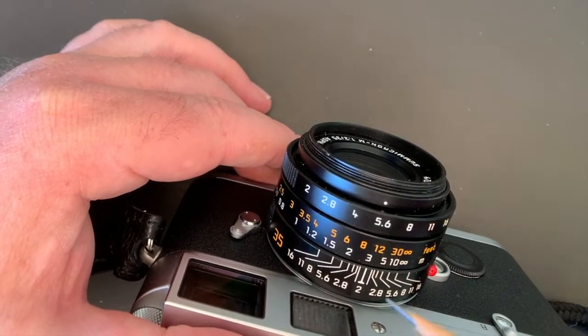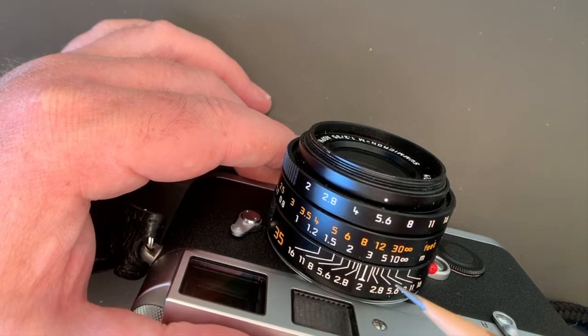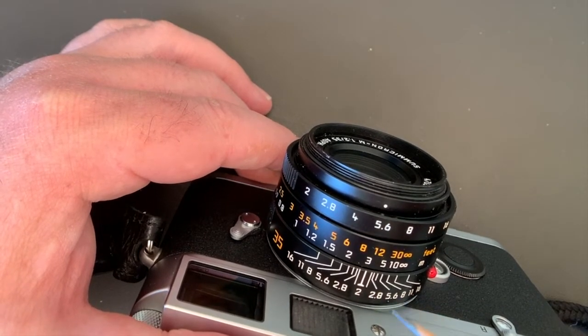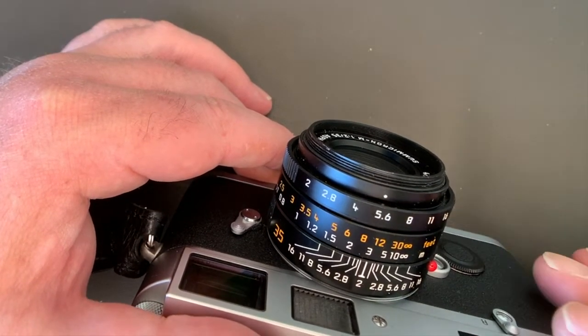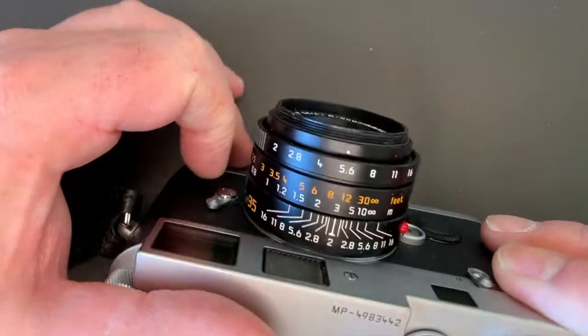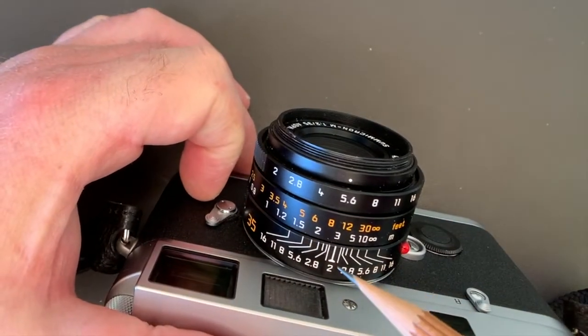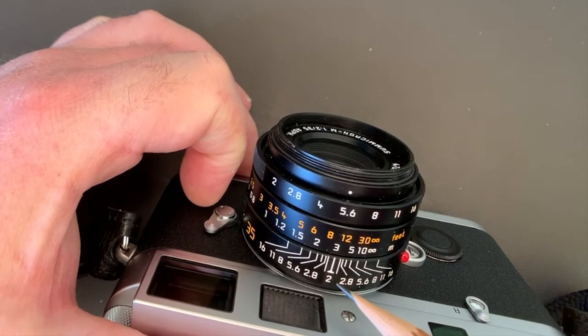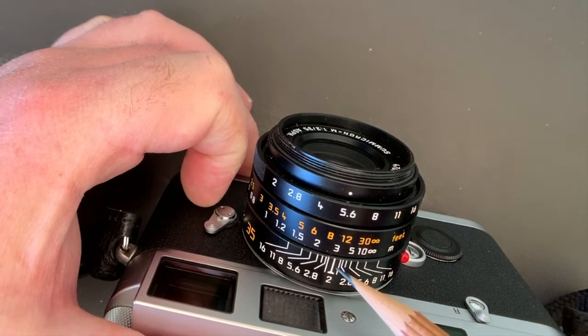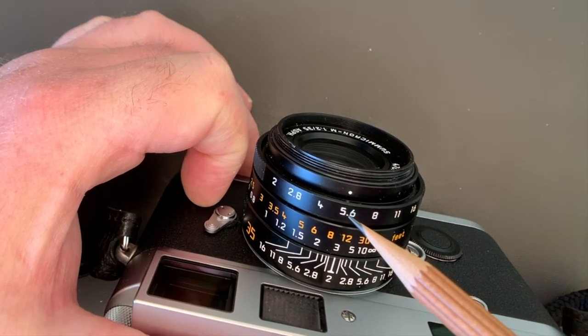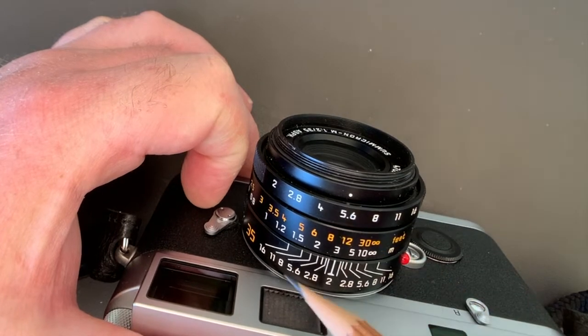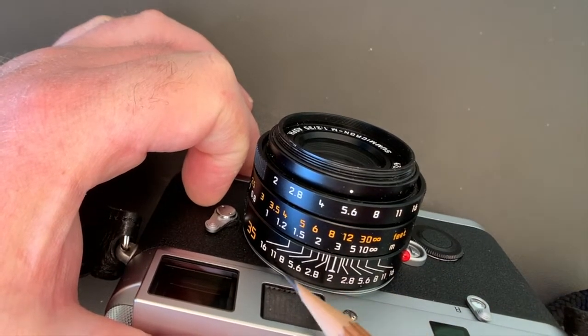Okay, this is a kind of small lens, so it's a little bit tricky to see exactly, but we can still do it. Okay, 3 meters, 5.6. And what we're doing here is taking this number, 5.6, and looking for it on this scale.